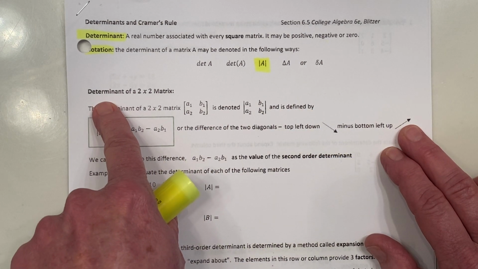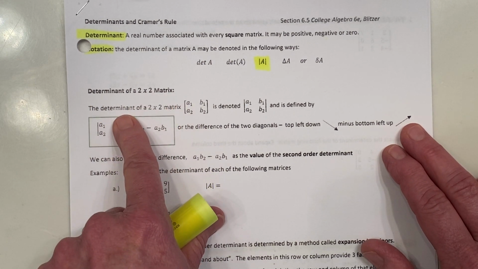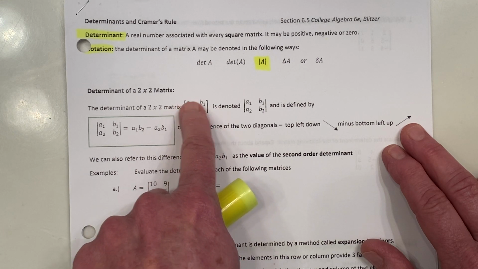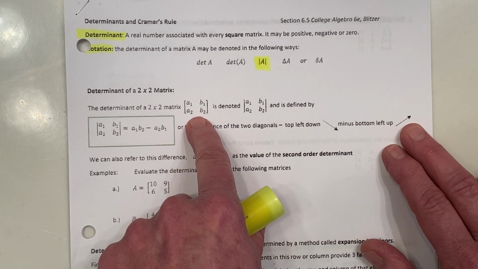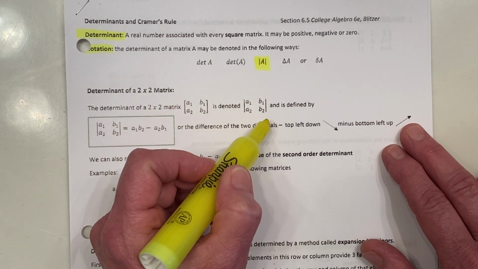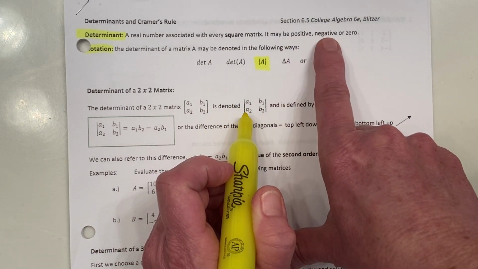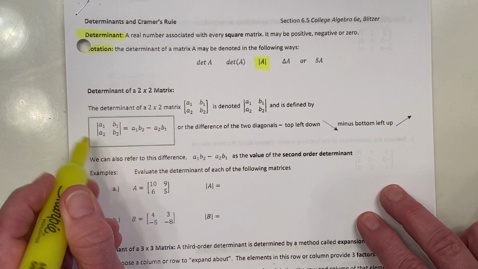So what is a determinant of any square matrix? Well, let's start with a 2 by 2 matrix. So the determinant of a 2 by 2 matrix having these elements, and these just represent the different numbers in this matrix, with brackets, is denoted by changing those brackets to absolute value bars. How we find that number that's positive, negative, or zero is by using this little formula.